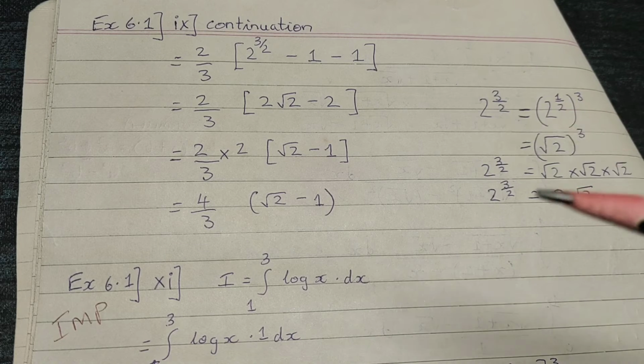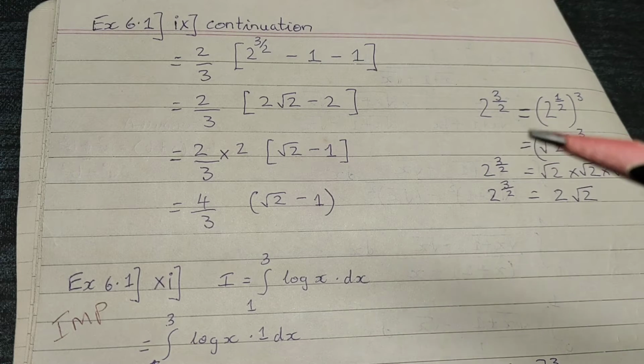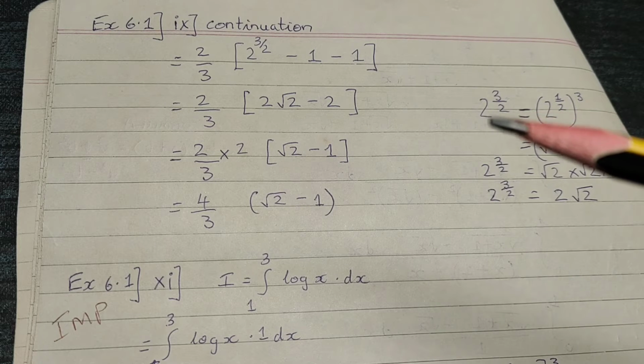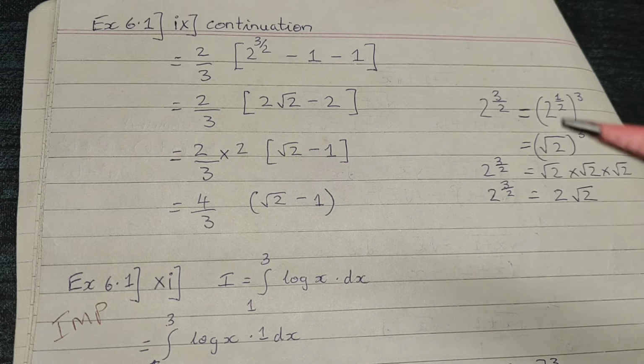I have written it over here. 2 raised to 3 by 2 can be written as 2 raised to half into 3, because 3 into half you will get the answer as 3 by 2 itself. So 2 raised to half is square root, so square root of 2 raised to 3.